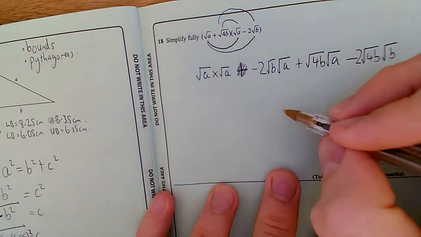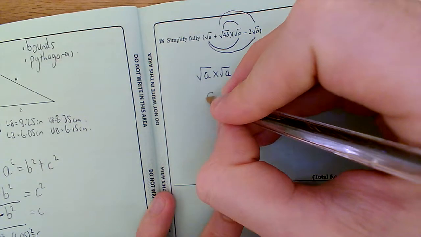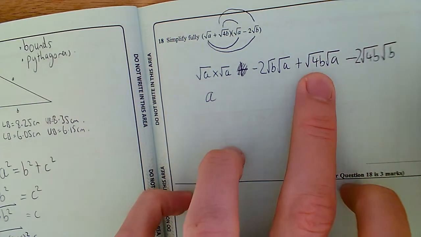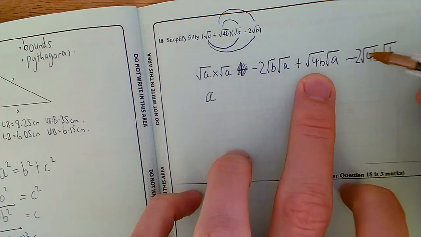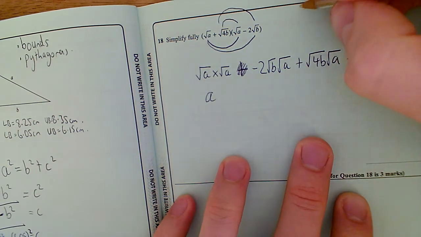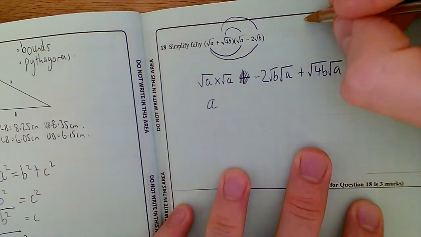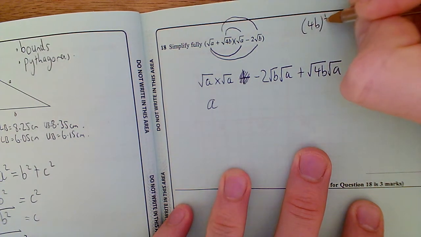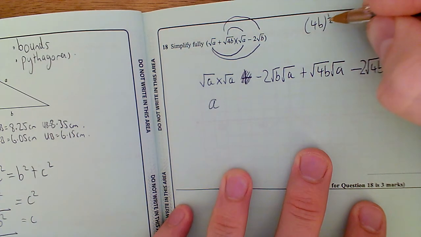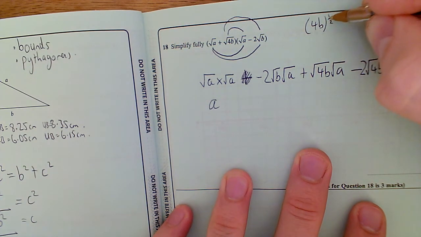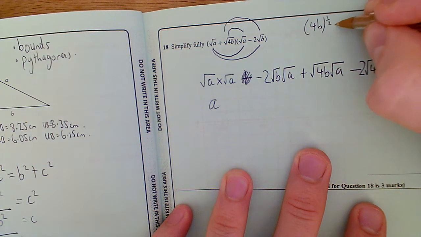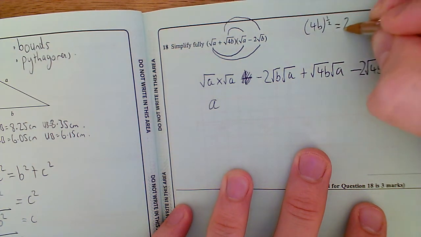If we start simplifying, root a times root a is a. It's this root 4b that you've got to be careful with, because root 4b is the same as having 4b to the half, and if you remember, when you've got something like this, you apply the indices to the number and the letter. So root 4b, 4 to the power of a half gives you 2.